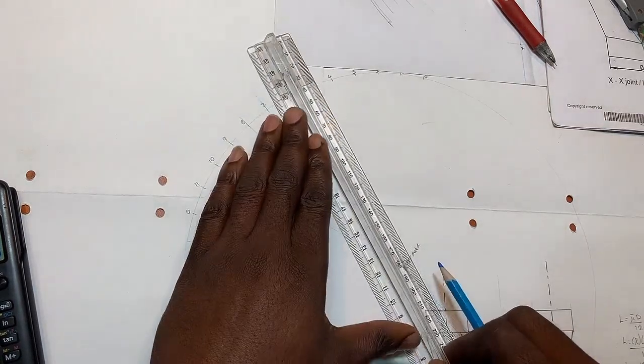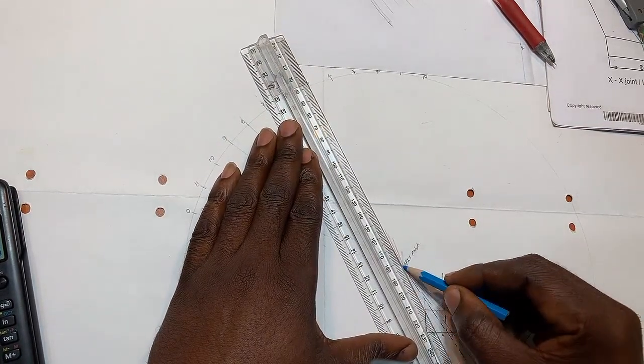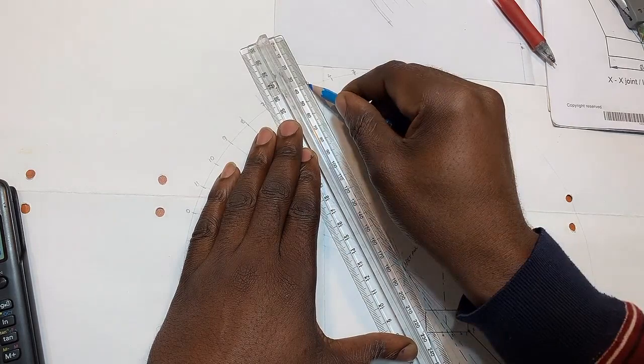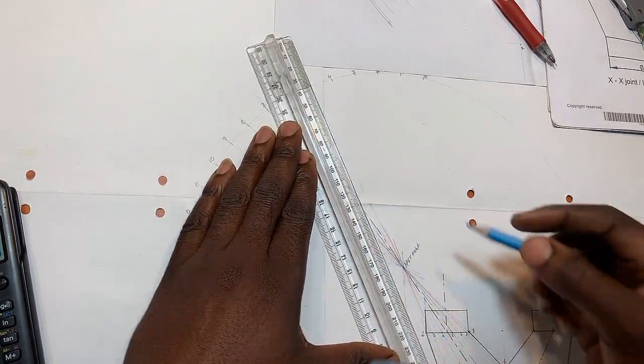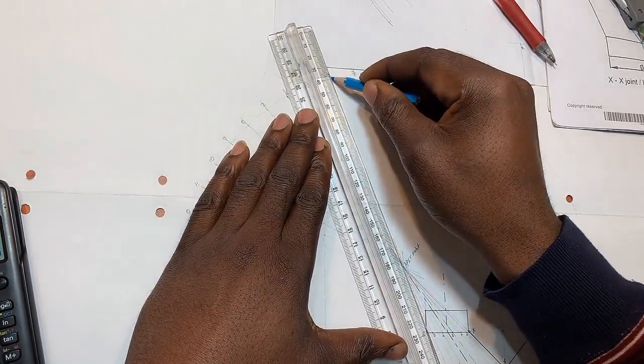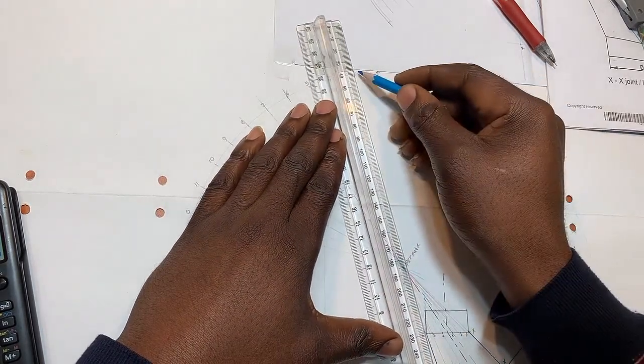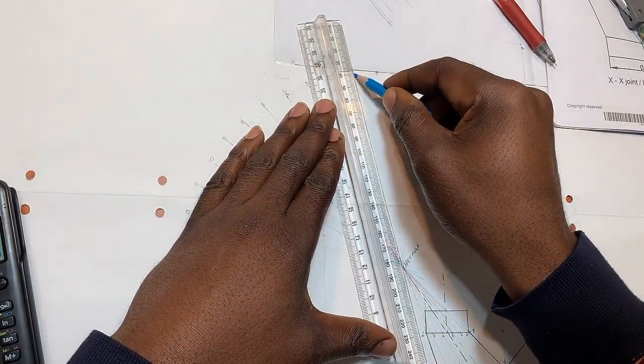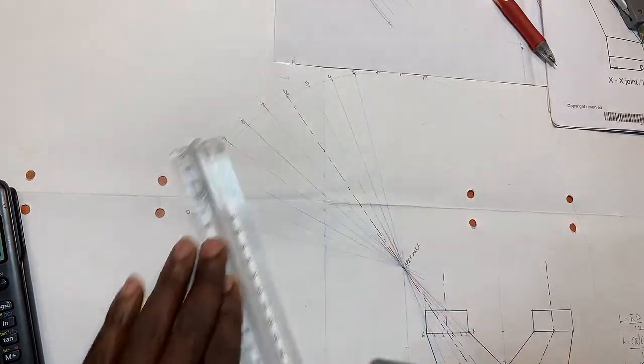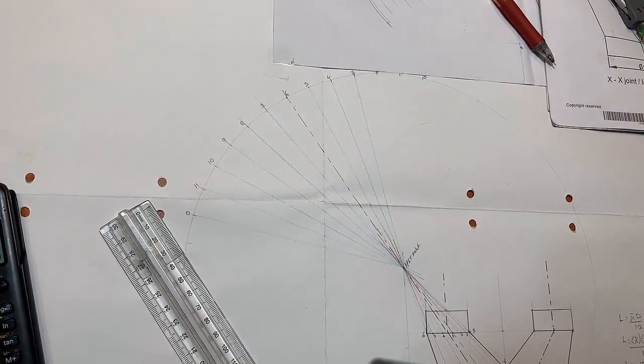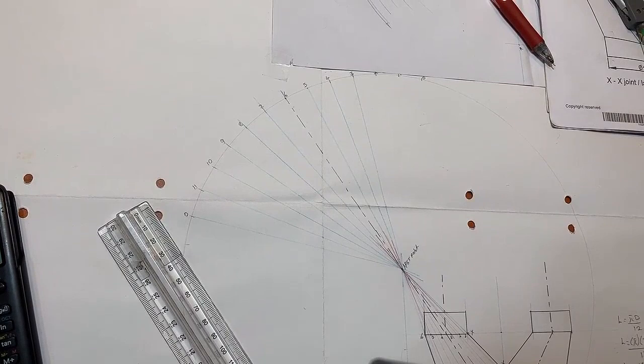This one, your 6 is already there, and then 5 apex point, 4, 3 apex point. Remember, you'll be doing them faint. You project them faint.